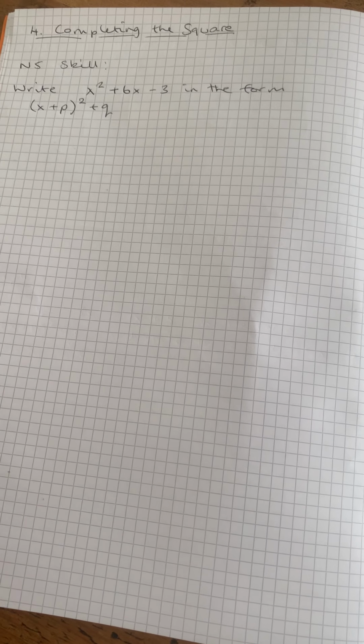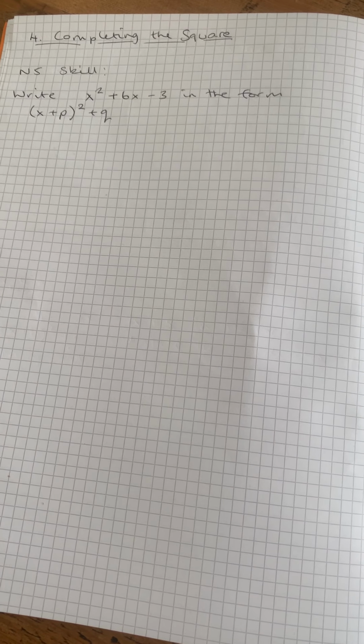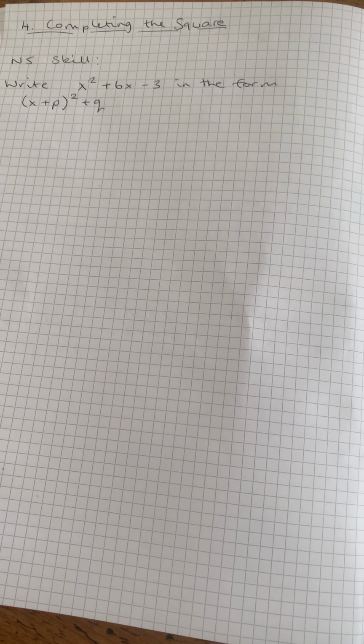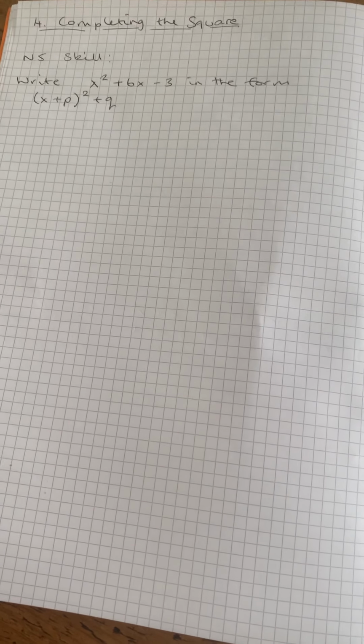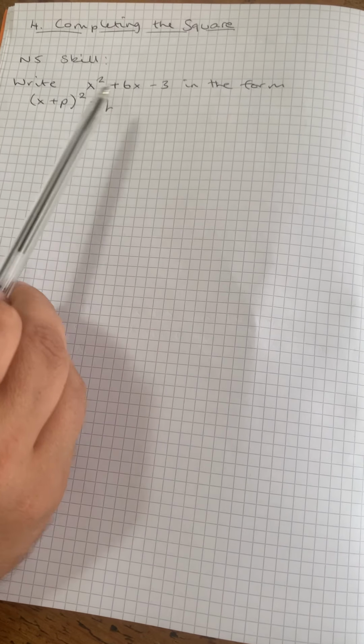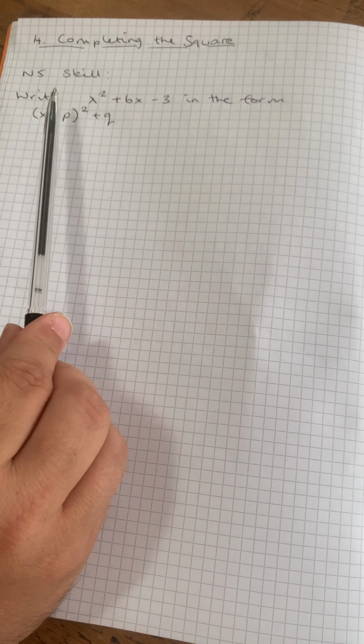Okay, welcome to lesson number 4. We're going to focus on the next skill. So we've done the factorising with synthetic division. Now we're going to do some complete the square. Now you've already done complete the square last year at National 5, so just a wee reminder of what that was.